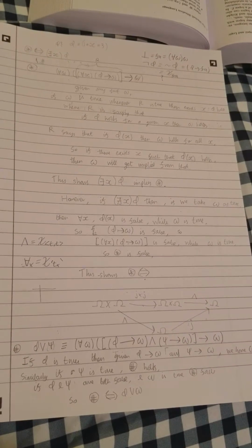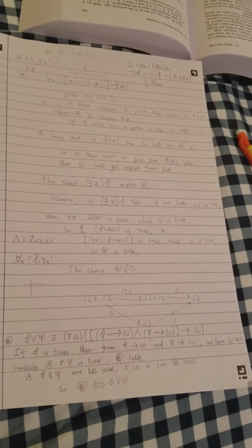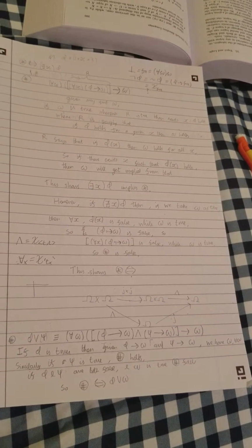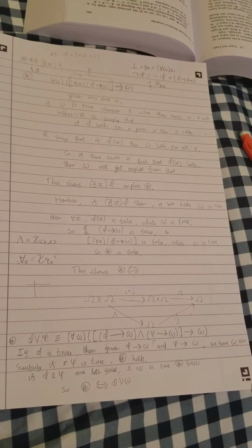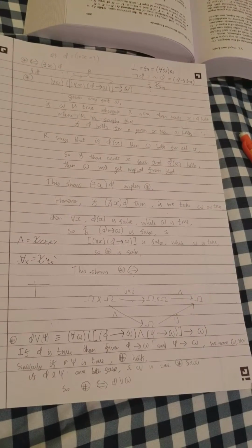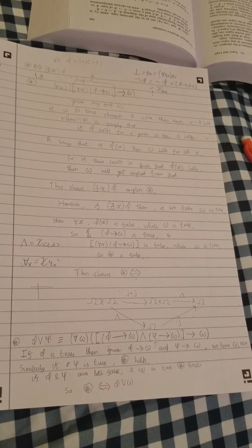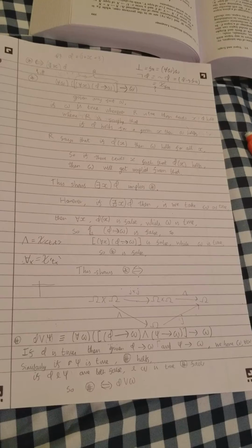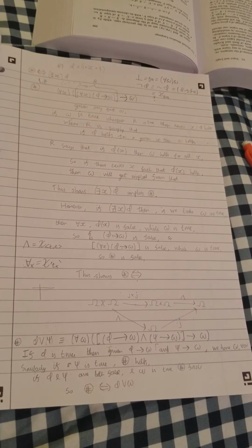It's basically equivalent. So we have all of the different connectives. Well, there's also implies, but I'll get onto that. But yeah.